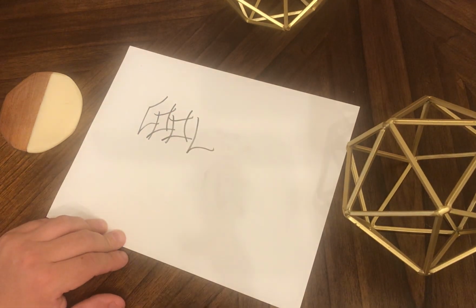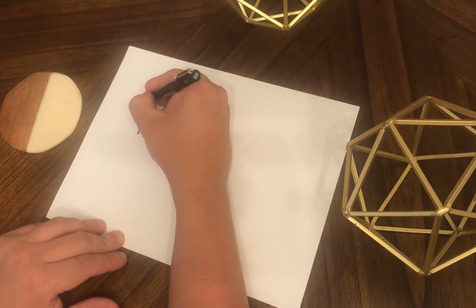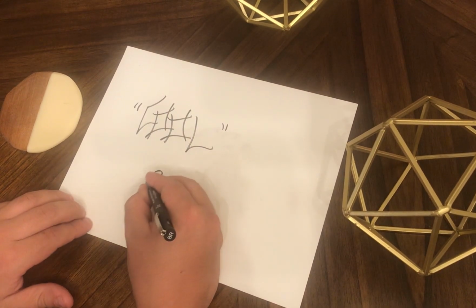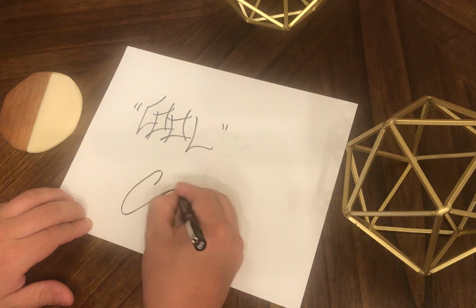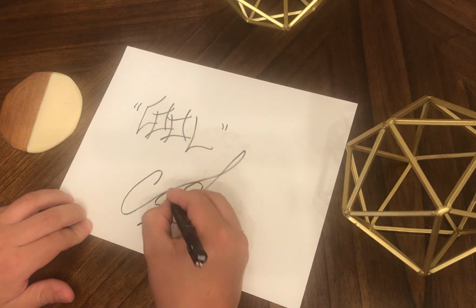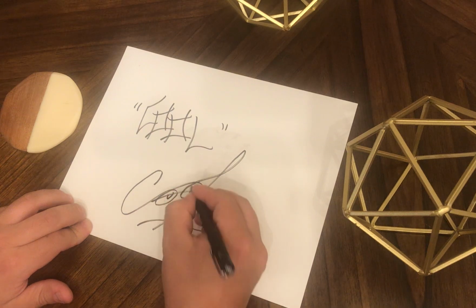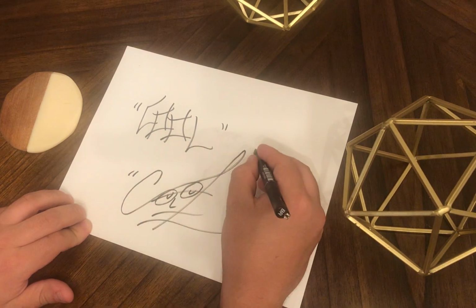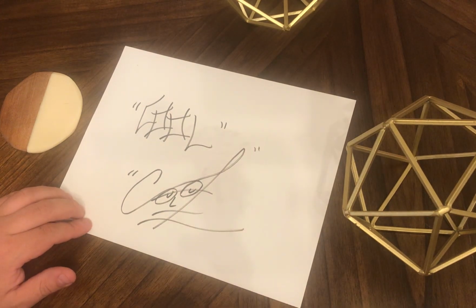Do one of those, or maybe change it into something.